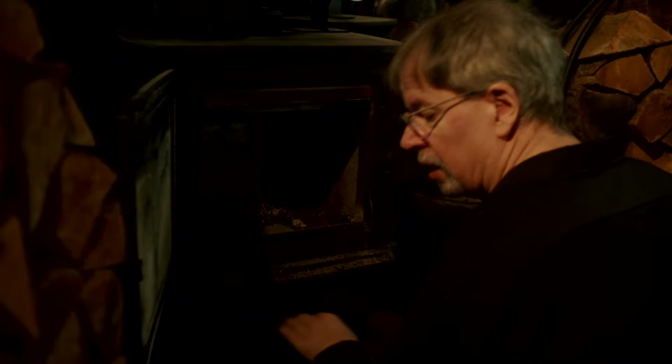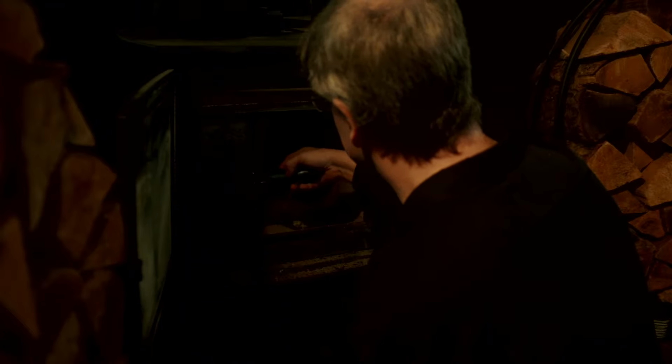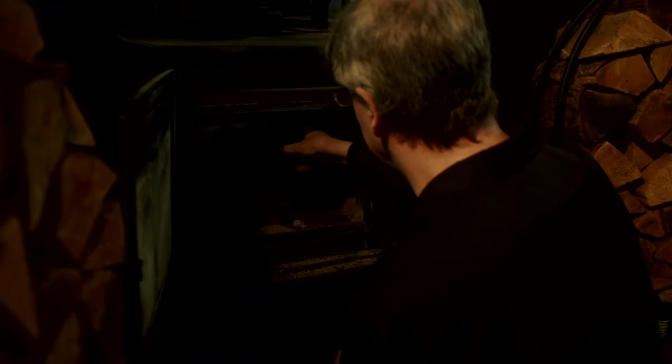We are starting from scratch with the fire today. I was all busy this morning taking care of other stuff. Didn't get it going. But this is 10 in the morning, so this is earlier than usual. So I guess it all kind of balances out.